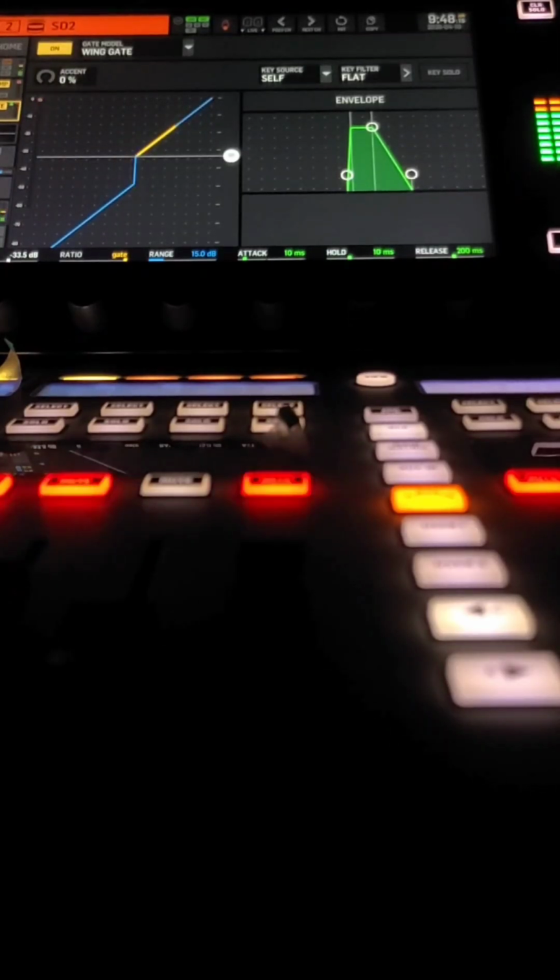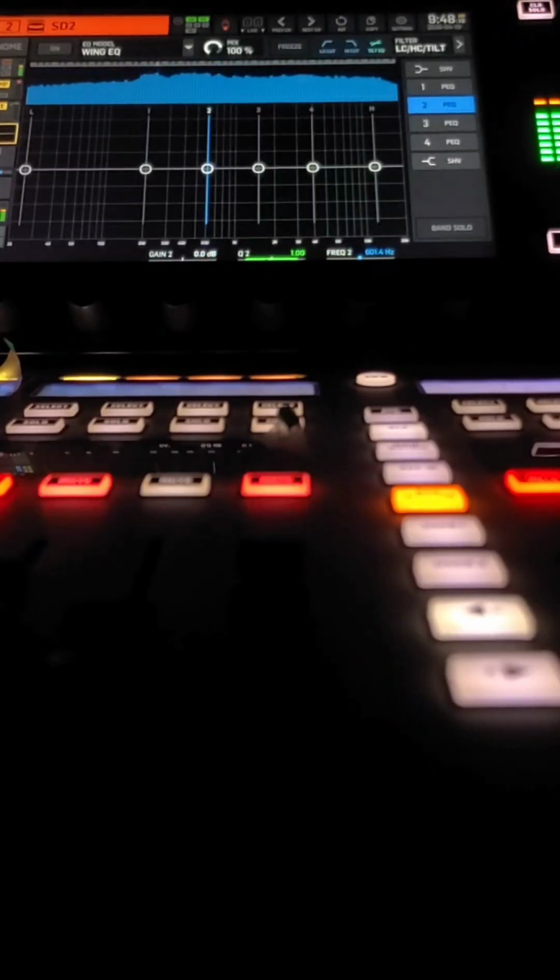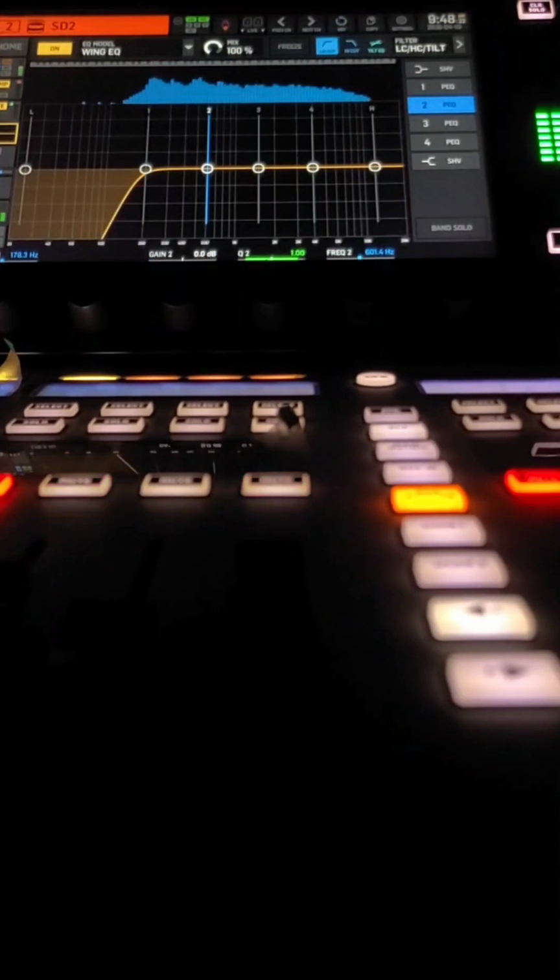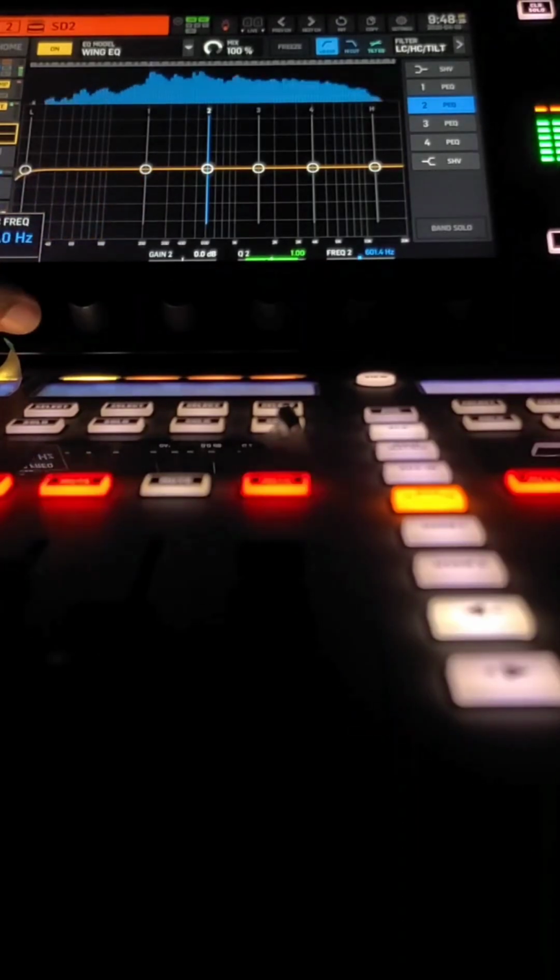So next we dive into our EQ. I don't have much low end here, but I need to apply a low cut because I'm having some bass guitar bleeding into the mic. So I need to remove that.